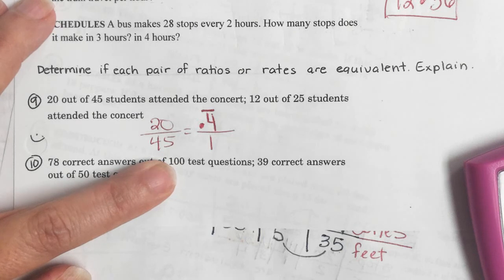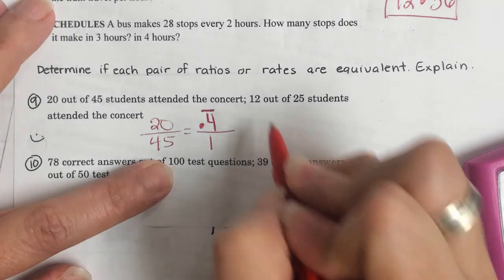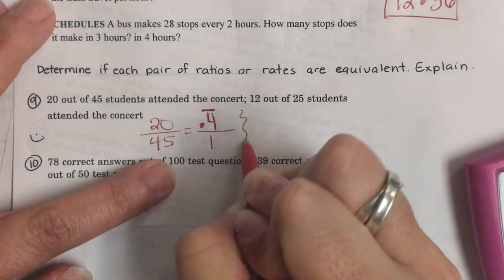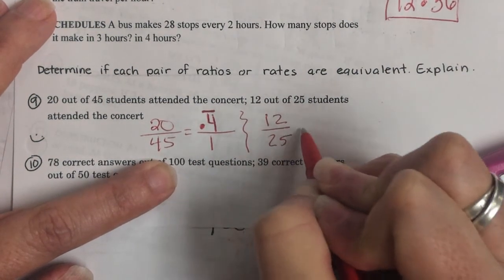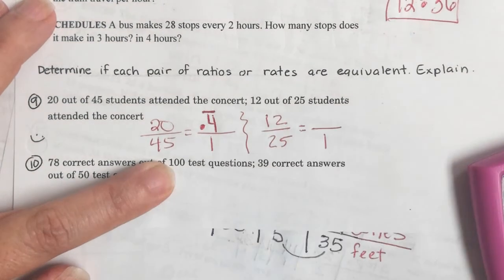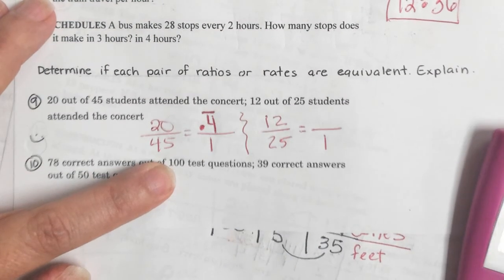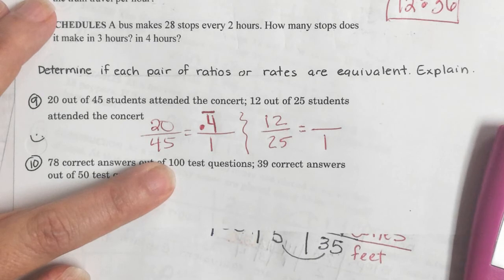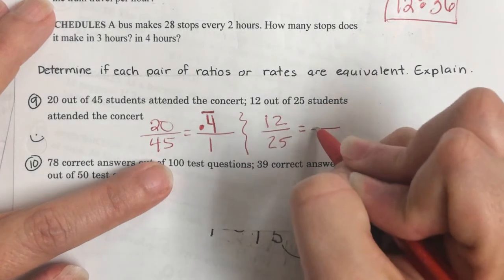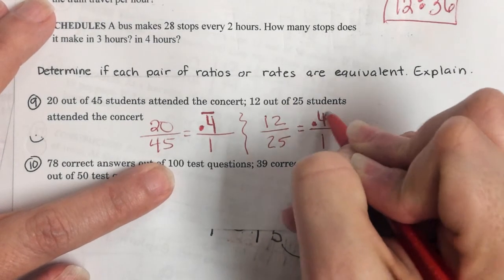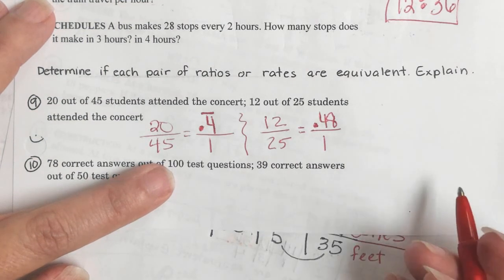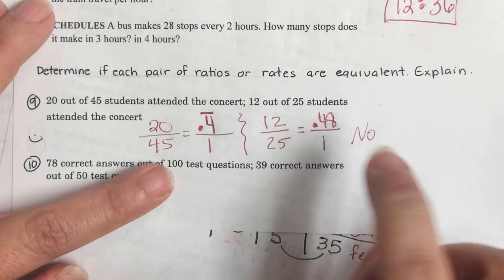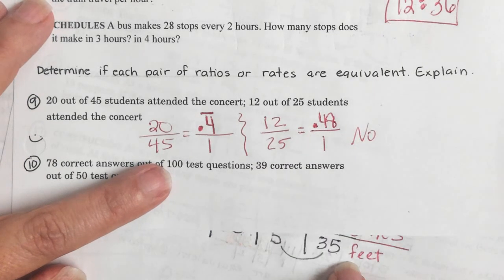Oh, yeah, don't simplify it. Then, you're going to do, that's one of them. This is the other one. Now we're doing 12 out of 25. So how much is 1? Give me some words. And then are they equal? No. But give me words to represent them.